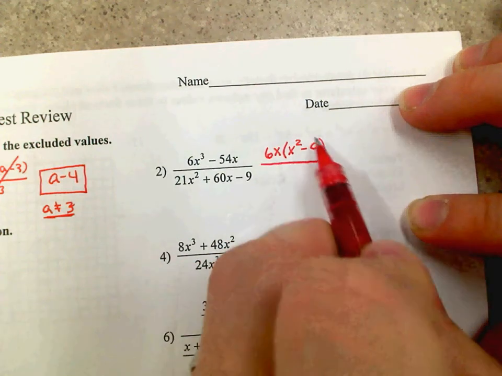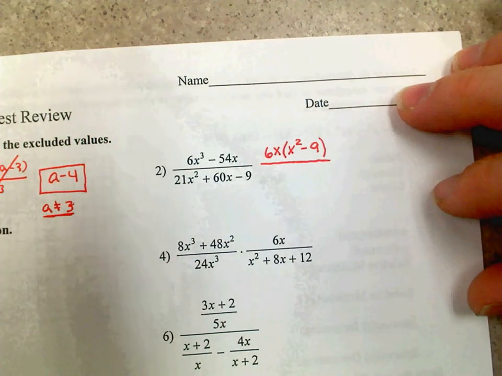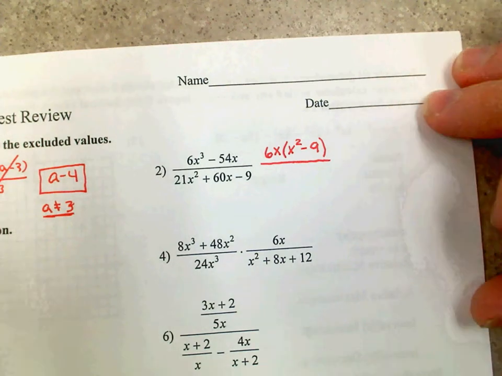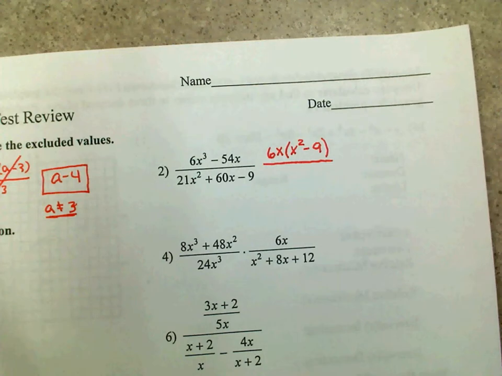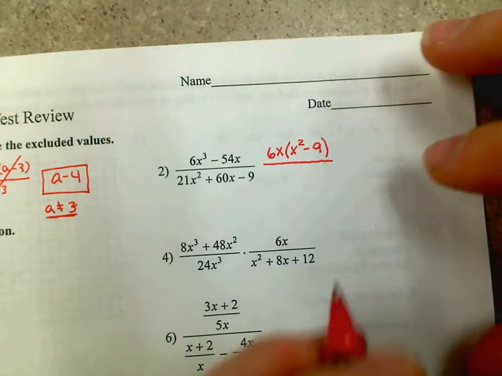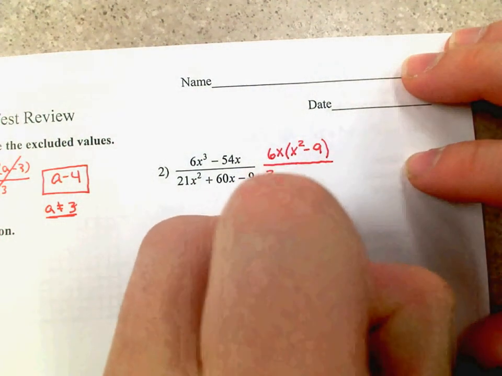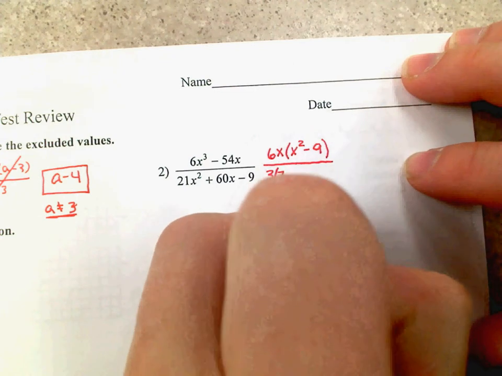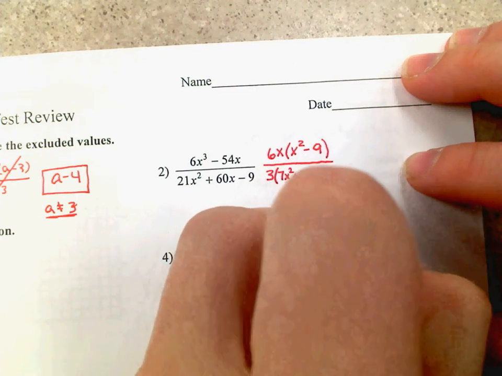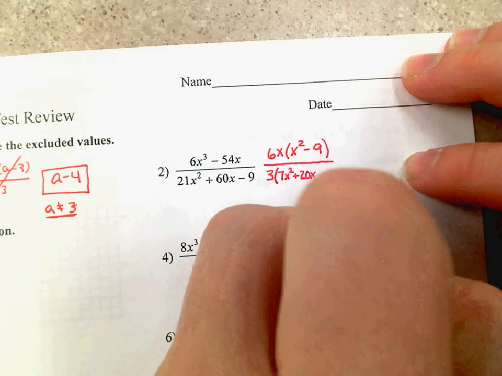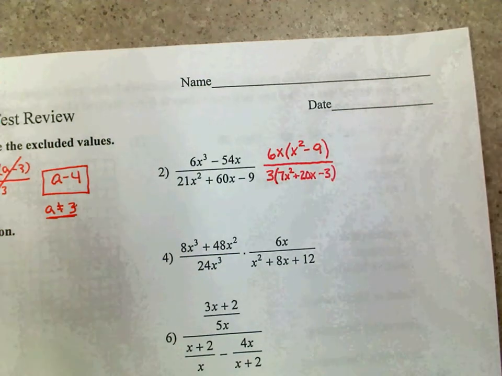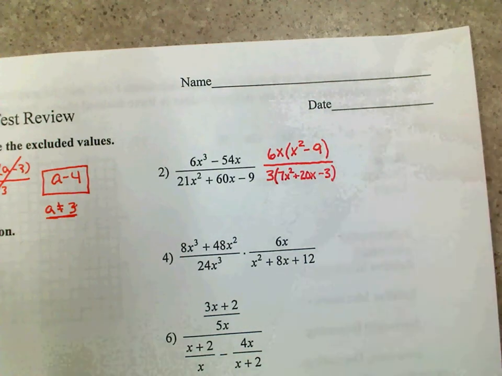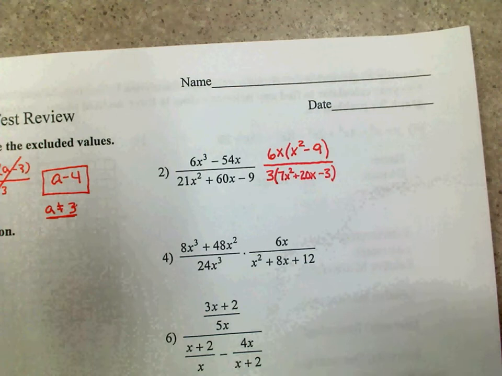Now I see that I can go ahead and factor that, but I'll do that next. So let's go to the bottom. On the bottom, I see that everything is divisible by 3. So I can take out a 3, and that leaves me 7x squared plus 20x minus 3. That appears like it probably could factor as well, so I need to keep going. I've got more things that can factor here.